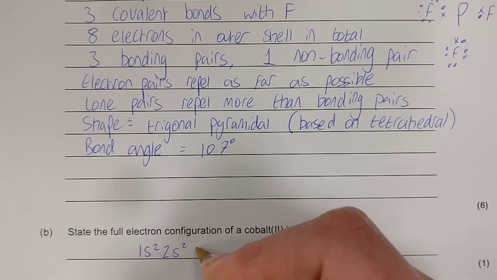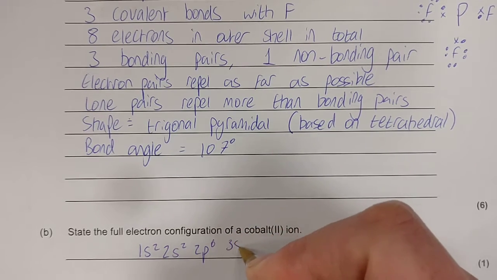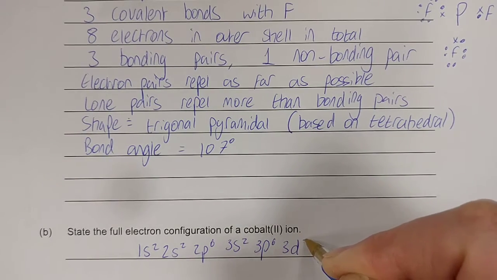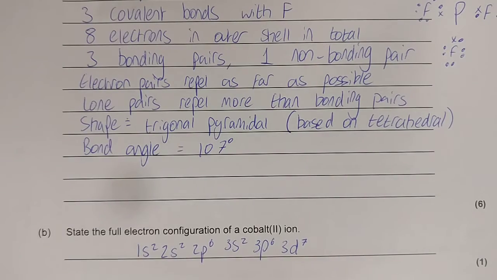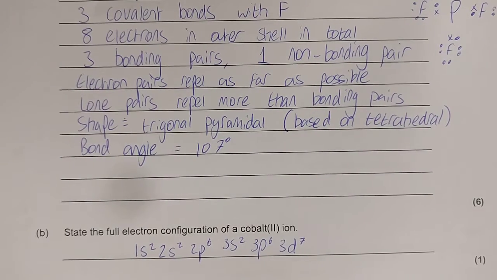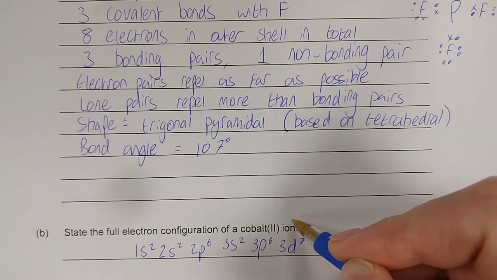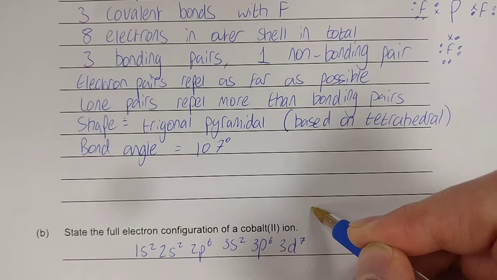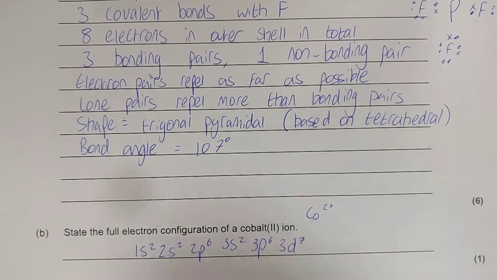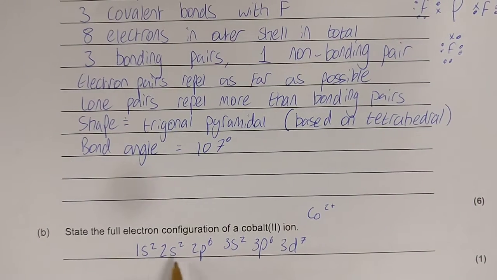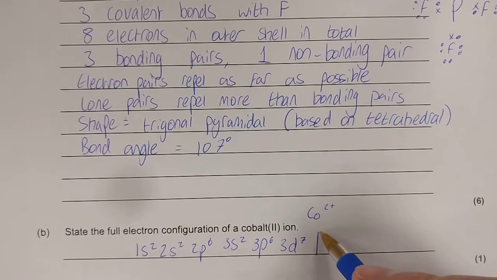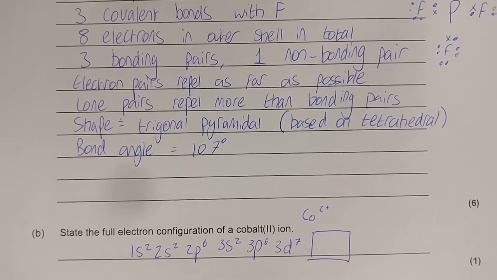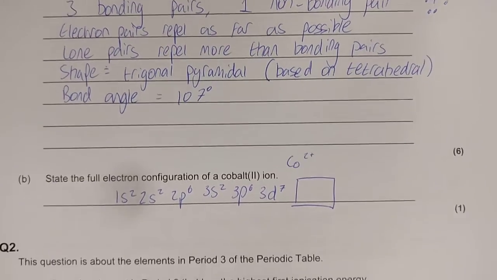So 1s2, 2s2, 2p6, 3s2, 3p6, and then 3d7. It's a cobalt-2 ion, which means that it is in oxidation state 2 plus, or plus 2, sorry, but in this case it means that it is a Co2+ ion. And so you'll notice that this is the electronic configuration of cobalt, but missing are the 4s electrons, because they're the first to leave as well as the first to go in when filling up.